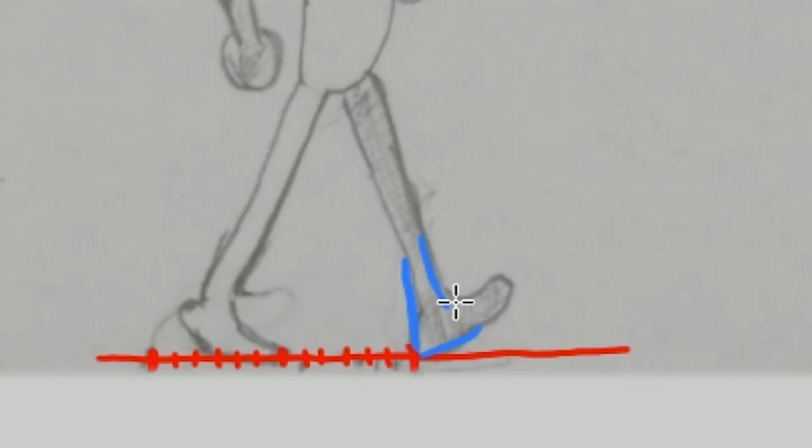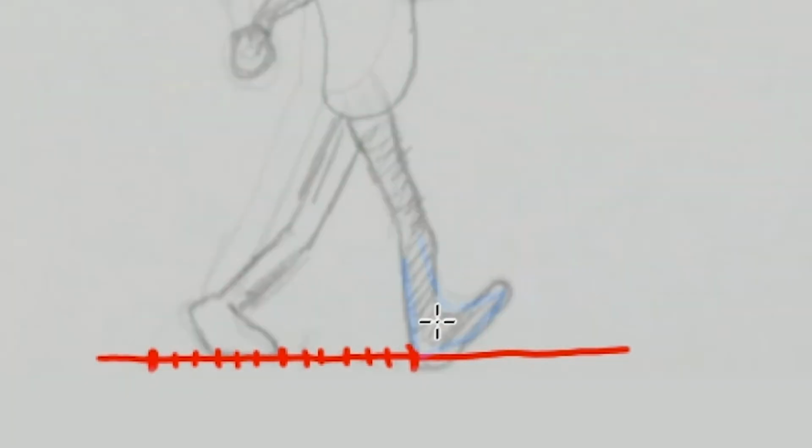So while we are adjusting this, what we also want to do is try and maintain consistency in the shape of the foot, using our onion skins as a reference. So here we can see that in this frame number 2, the foot should really be back here. Should have slid back a little bit.